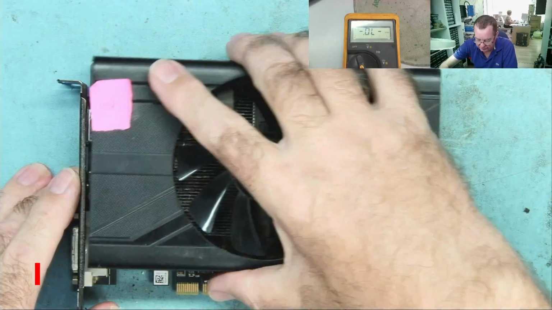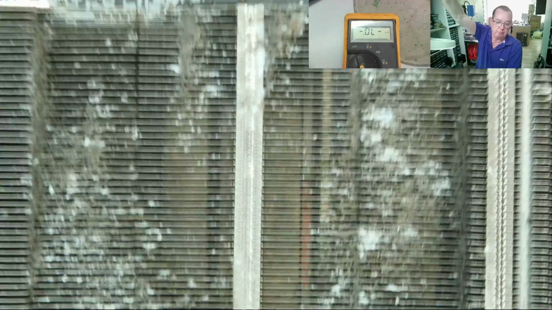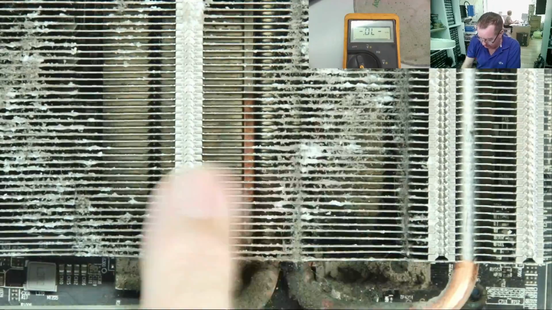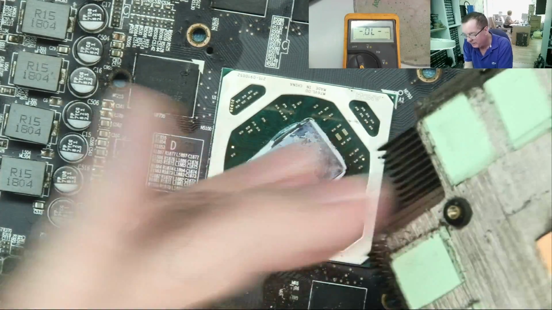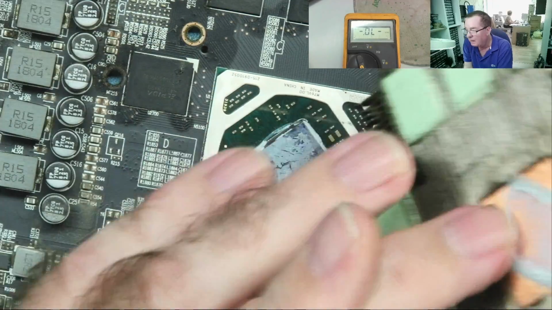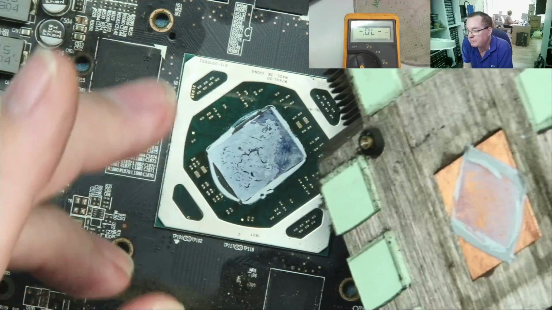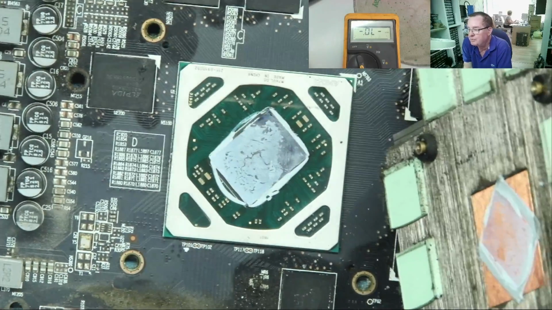I've removed all the screws so we can take a look. This one, yeah, it's quite grubby. You can see in there quite a bit of corrosion, especially on the veins of this. Okay, the heatsink compound is very dry. Yeah, it's very dry. That's something that should make you suspect, if you can't find anything else wrong, there's a problem with the GPU.